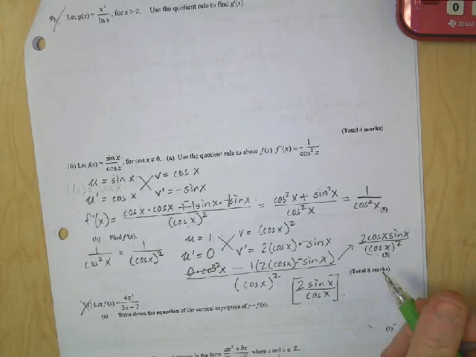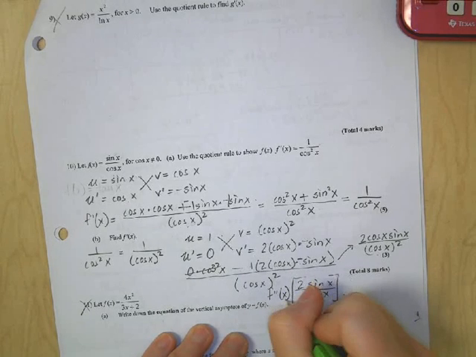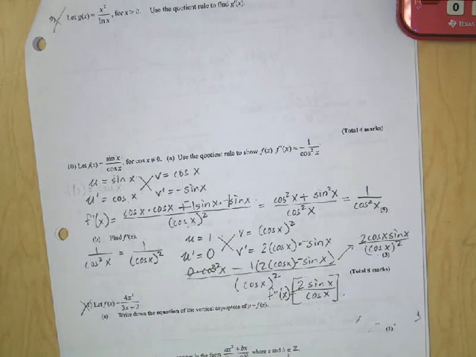Now I'm looking at how I did this before. I think I made a mistake somewhere. So I'm getting that for my second derivative: f double prime of x is equal to 2 times sine of x over cosine x. But I'm thinking maybe I made a mistake, because I also did it with the chain rule and got a totally different answer. So I'm going to take a break for a second and see if I can straighten this out.